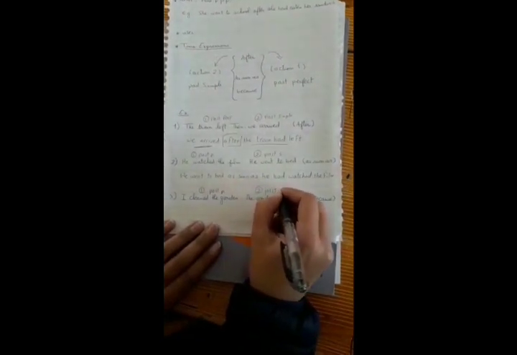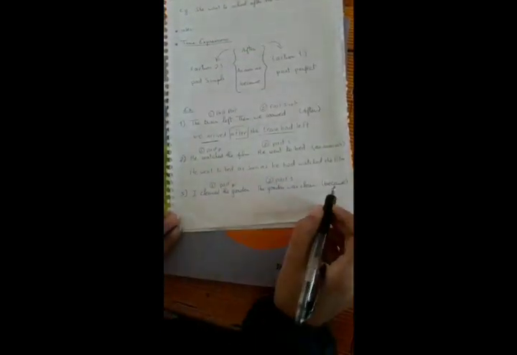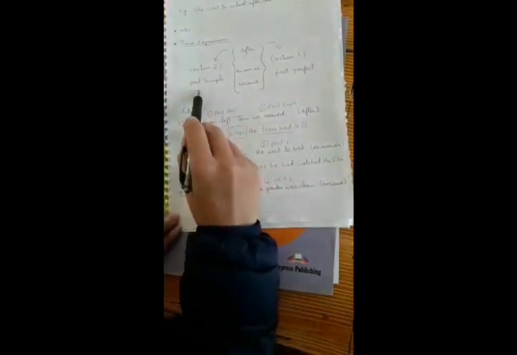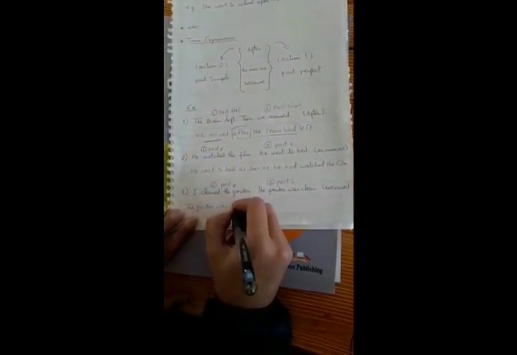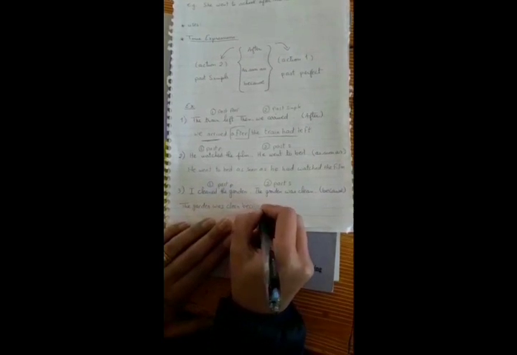Past simple. Put because. We must follow the rule. Action 2 because action 1. So, the garden was clean because action 1 in the past perfect.